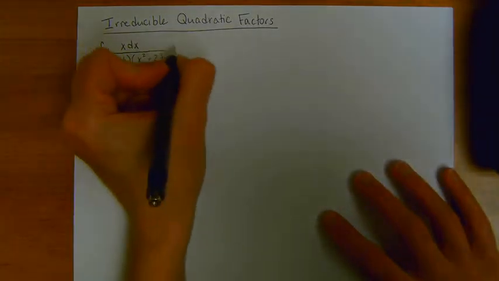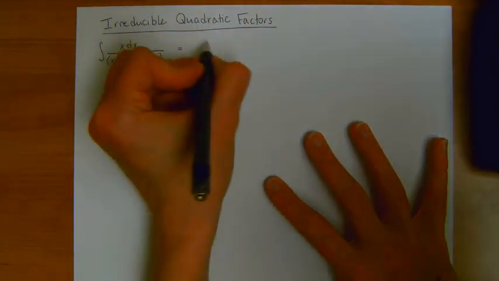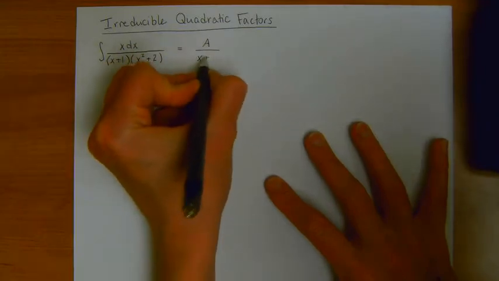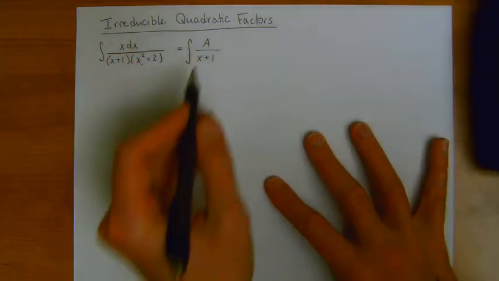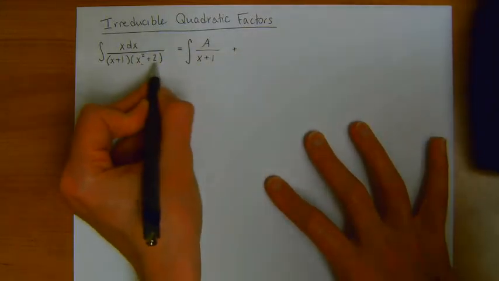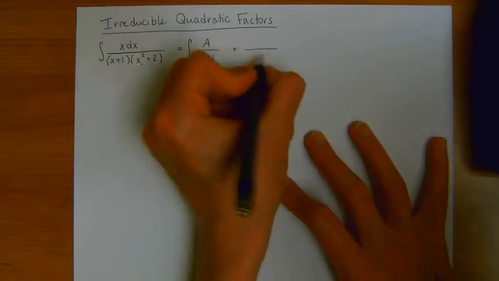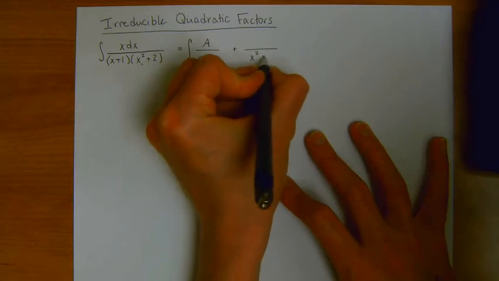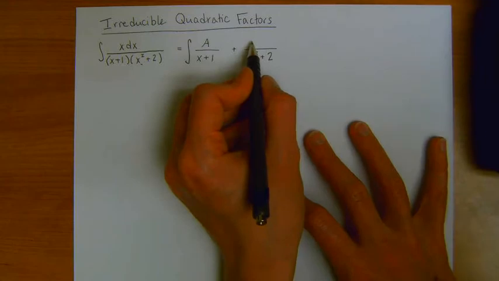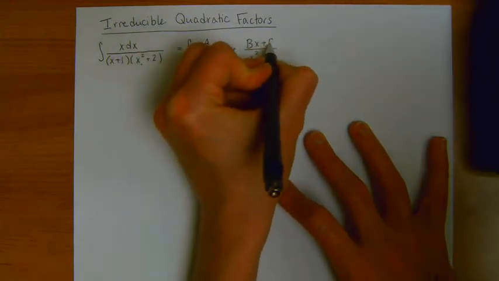So it means that when we do partial fraction decomposition, we have to account for that in our partial fractions. In this case, I can do the first term, whoops, I should have an integral sign here. The first fraction is what we want it to be, but the second fraction needs to have a linear numerator. Because this x squared plus 2 is in the denominator, I need to make sure that the numerator has degree 1 less than that. So this would be bx plus c.